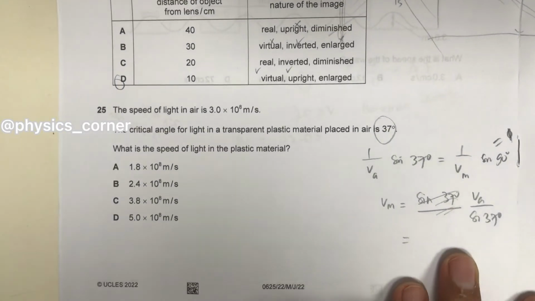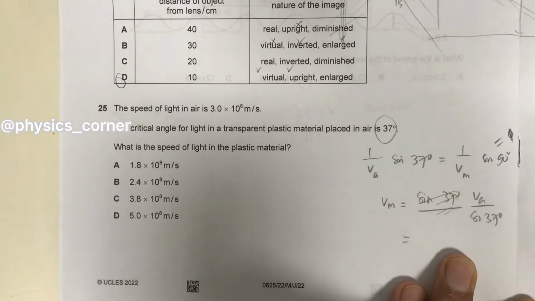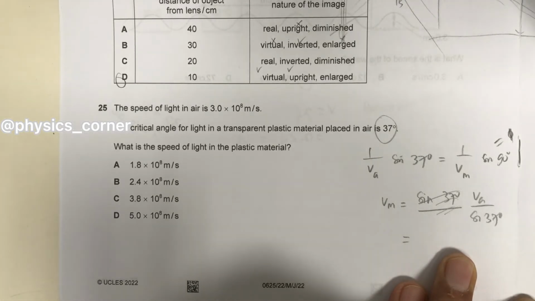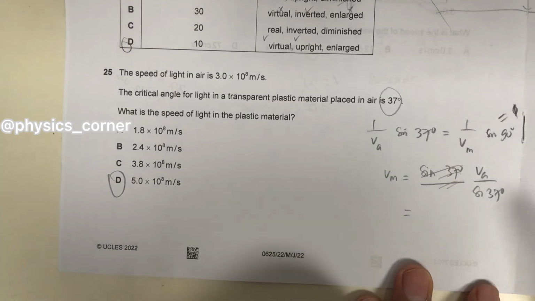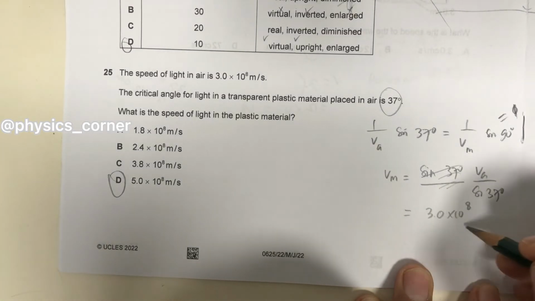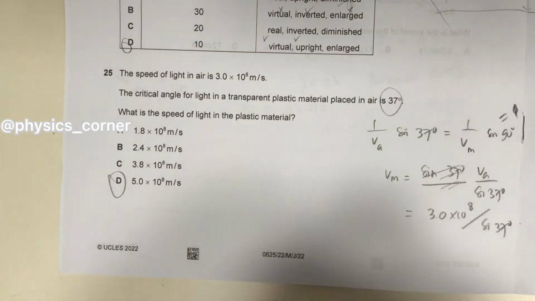So this is same thing with 3 divided by sine 37, 4.98, about 5, this one. So this is same thing with 3.0 times 10 to the power 8 divided by sine 37. Okay, that's it.